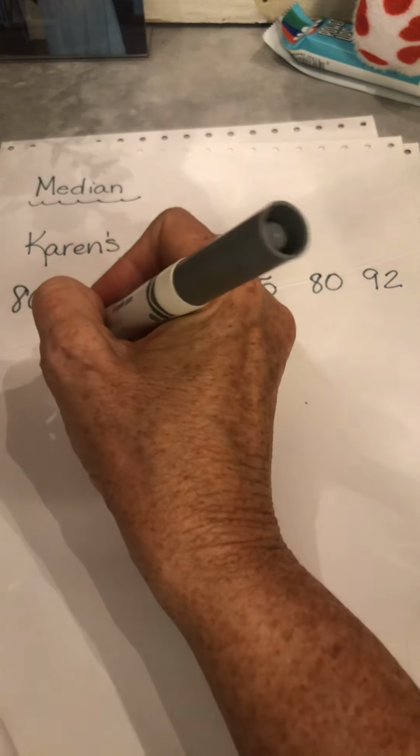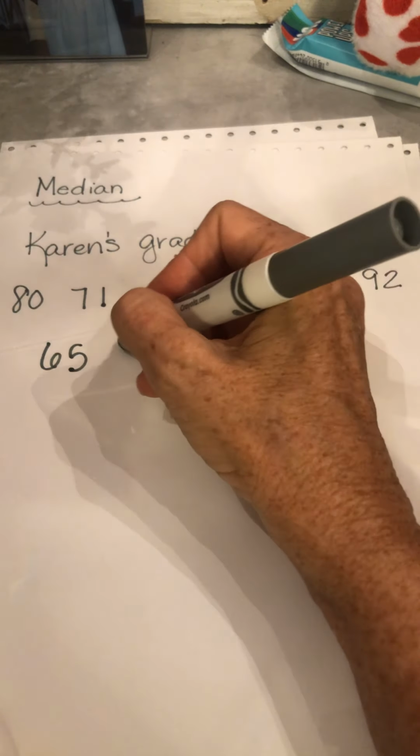Remember when we talked about median is the number in the middle? But remember there was that rule. You have to put them in numerical order. So I have to find out what's my smallest, 65. What's my next? And I'm going to do this so I don't mess up.